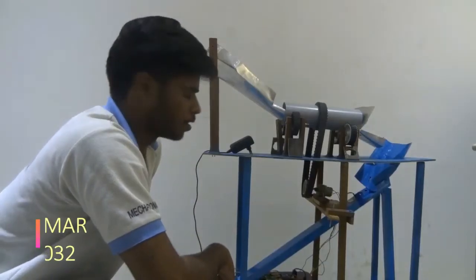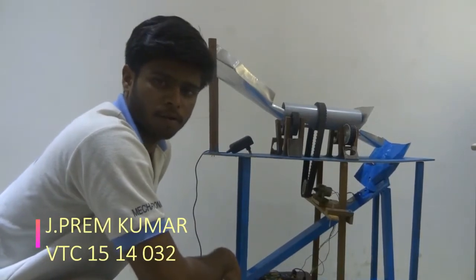Our project is an automatic sorting machine. In our project, we are sorting cavity objects and non-cavity objects, like whole objects or non-whole objects. Let us see what parts are available in our project.